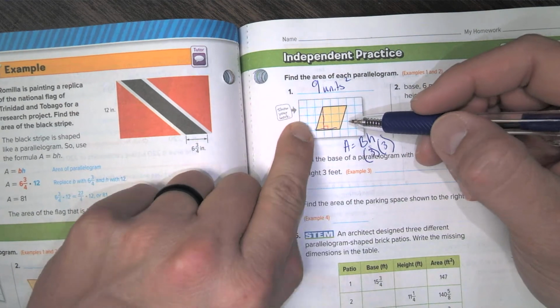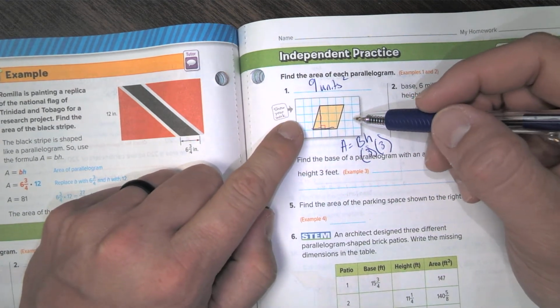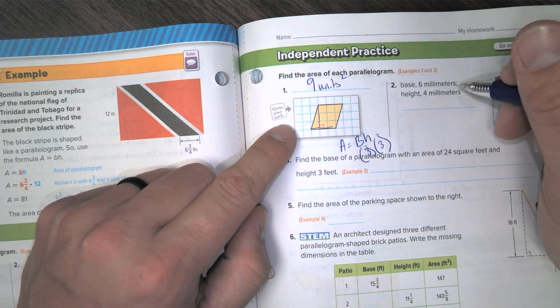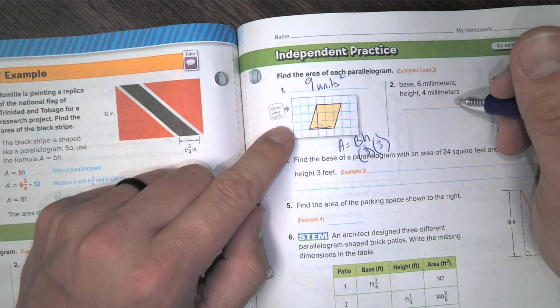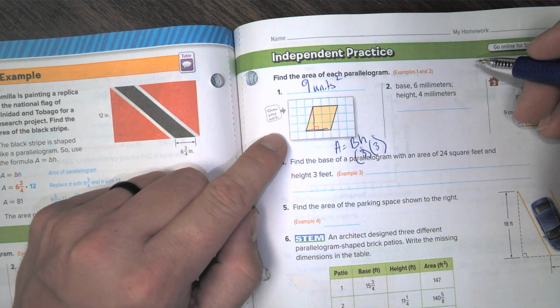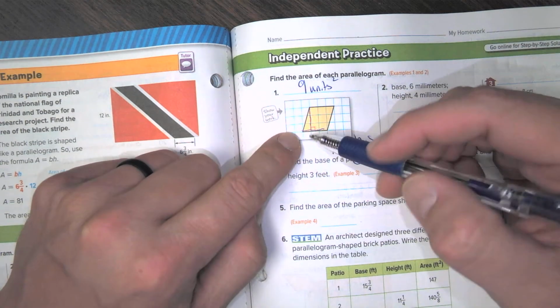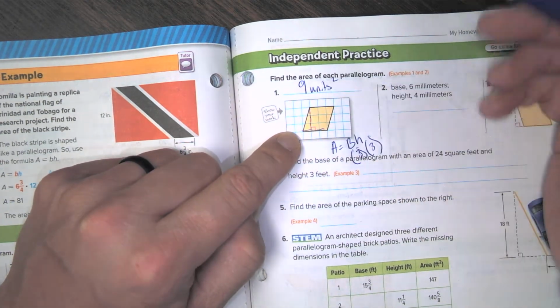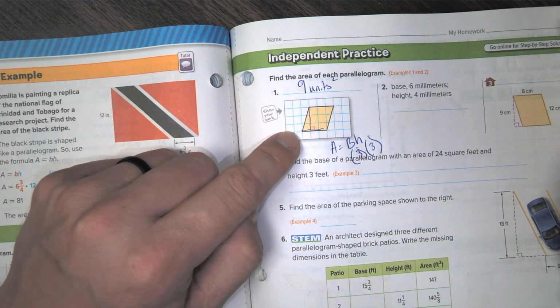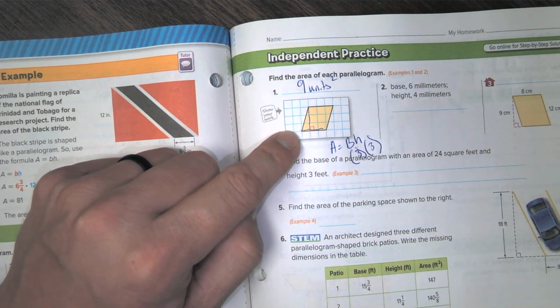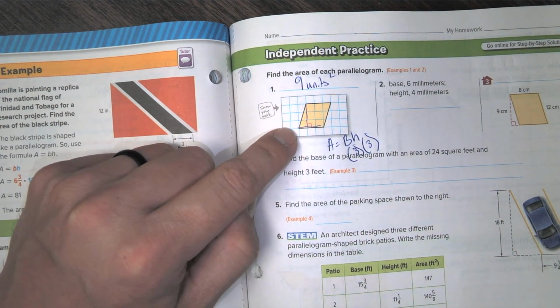Because we don't have an actual measurement when it's on a coordinate plane, it's just units. If they give you the measurements, then you have to put it. So like millimeters would be the next one. So when it's on a coordinate plane, you just literally count out the sides. You count out the base, count out the height. And then you just multiply base times height. That's it. It's a parallelogram.